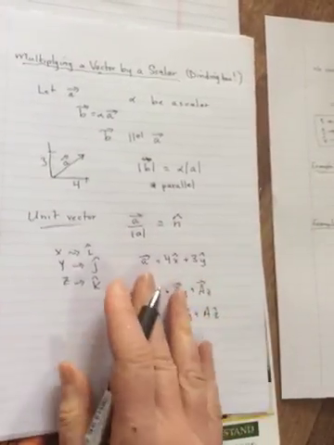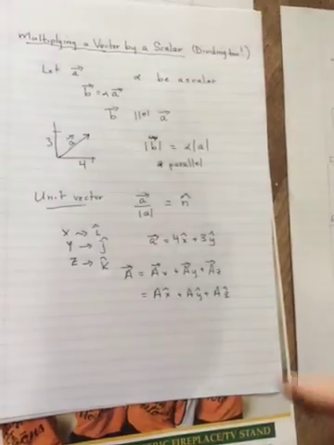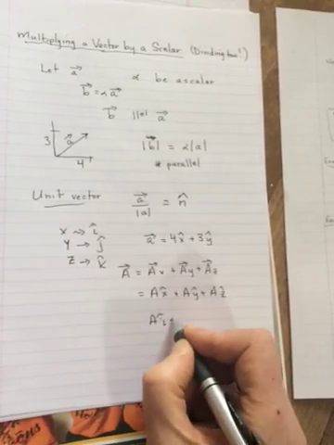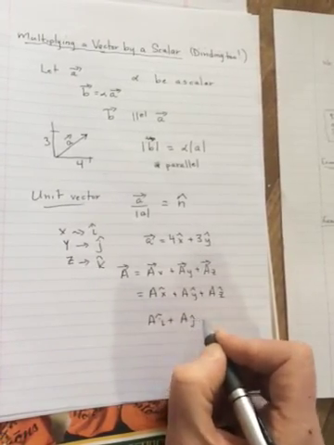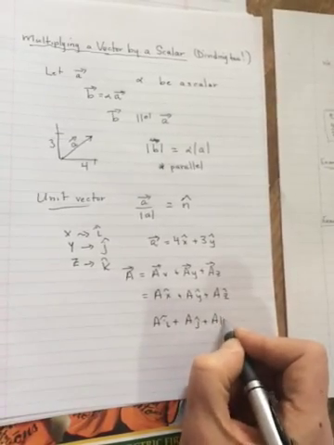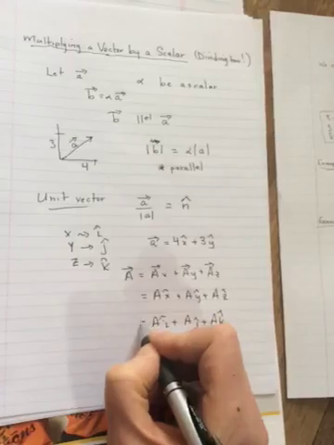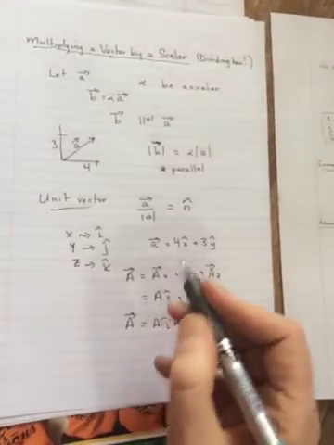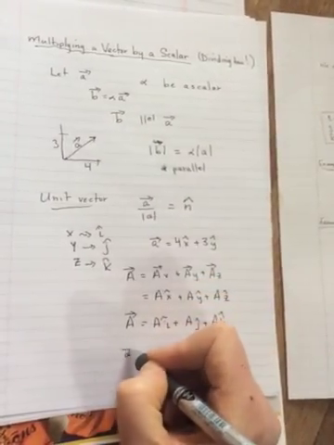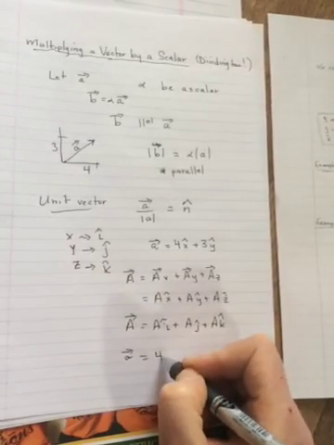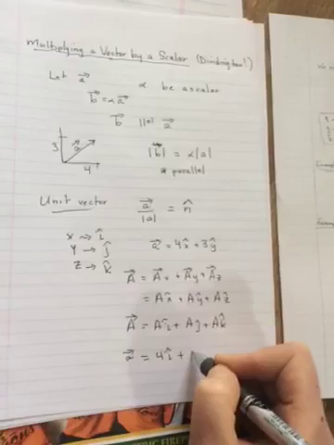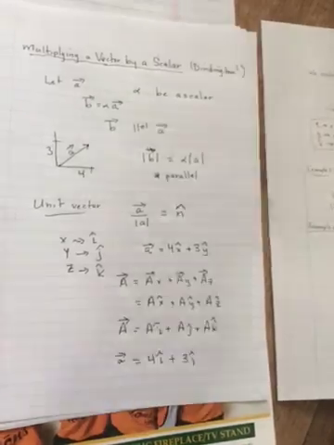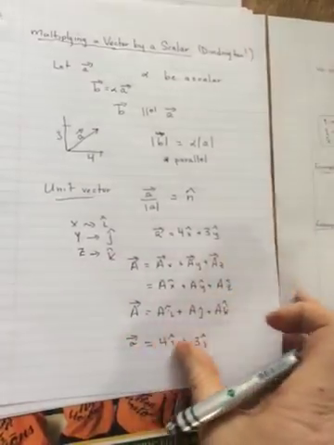And so here, instead of writing it as A x hat, we would write it as A i hat plus A j hat plus A k hat. Okay, and so it's just saying how much is it in the x direction, how much is it in the y direction, how much is it in the z direction. So up top there, that A that we had, we could write it as 4i plus 3j. And that's telling you it's going 4 in the i direction and 3 in the j direction.